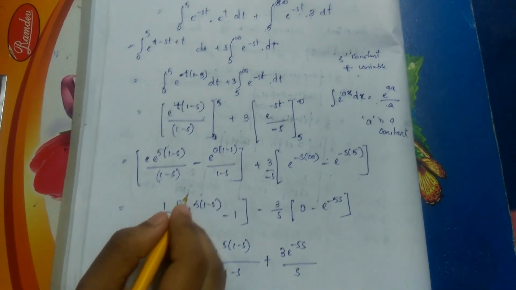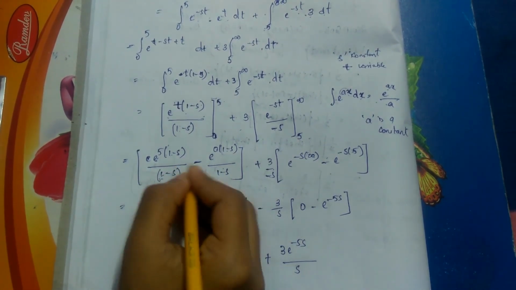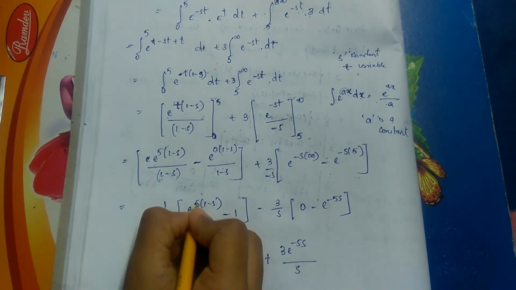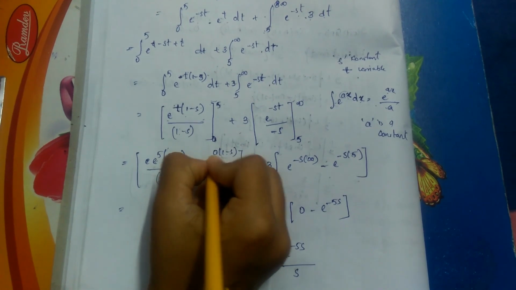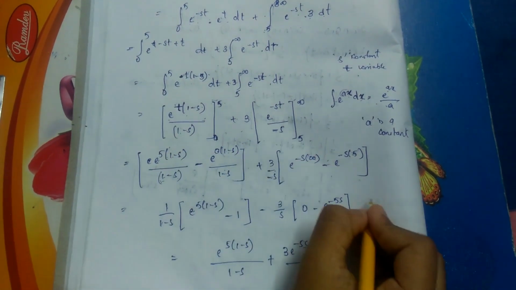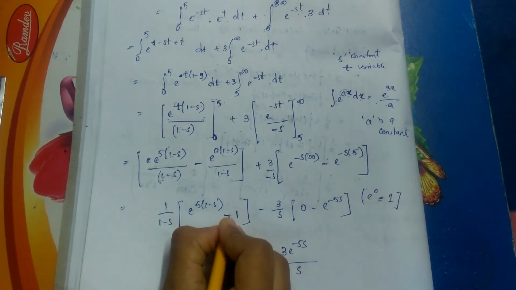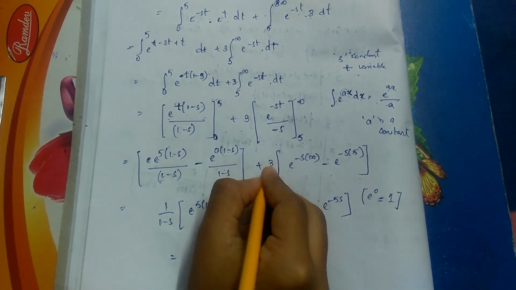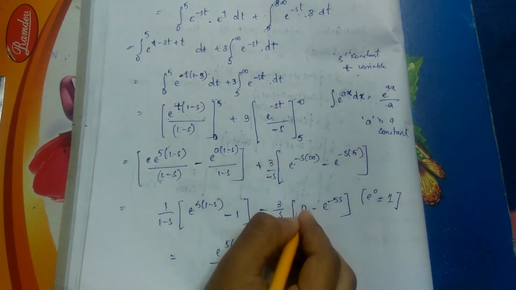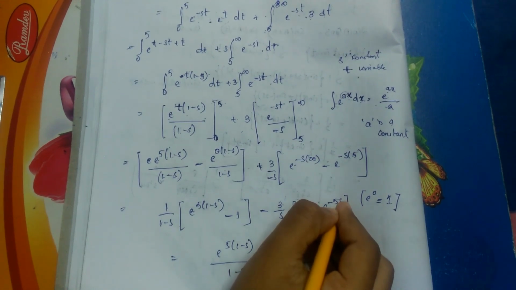Now we have to simplify this further. So from these both terms, 1 minus s is a constant, so take it outside. So 1 by (1 minus s) is common, and e power 5 of (1 minus s), here 0 multiplies with 1 minus s and it becomes 0. So e power 0 value is 1. So that is minus 1 here. Then here plus into minus is minus, 3 by s, e power infinity value is 0 minus e power minus s into 5, that is minus 5s.